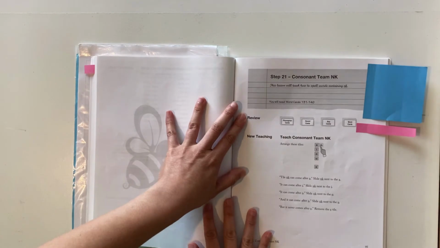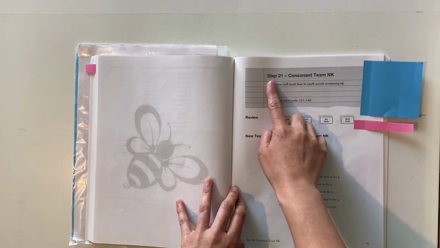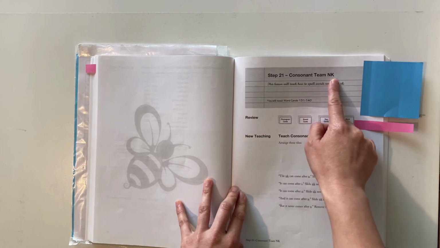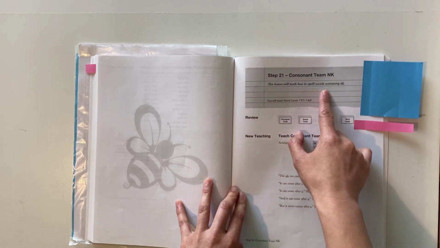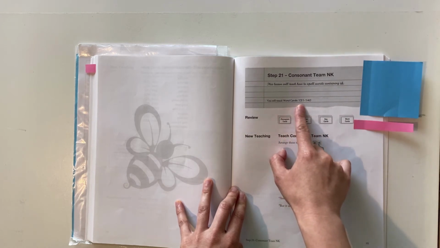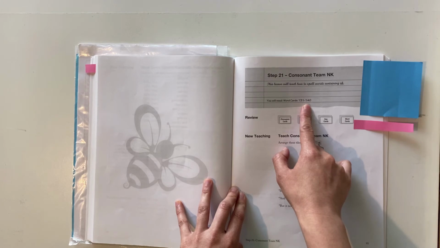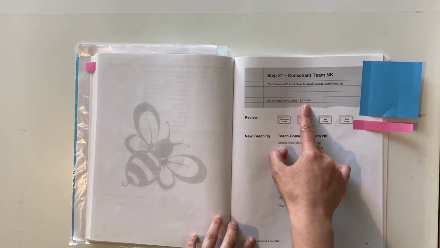So this is how a lesson looks. So I've got step 21 there, consonant team NK, and it tells you the aim of this lesson. This lesson will teach how you spell words containing nk. You will need the word cards 131 to 140. And as you saw before from the cards, they're very easy to find because they're very well labelled.